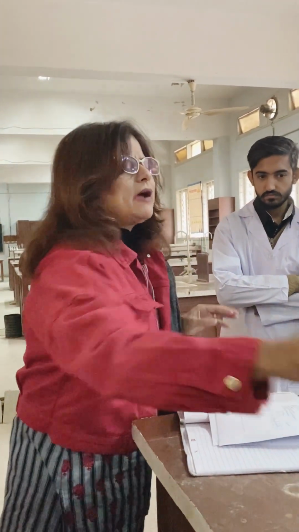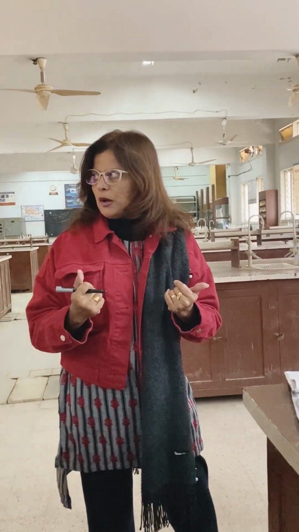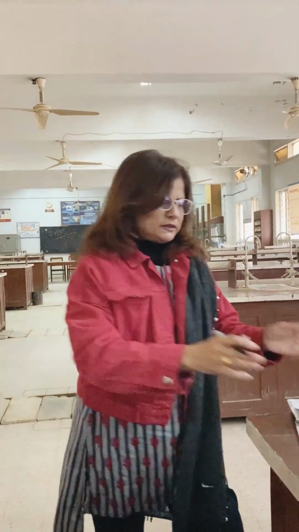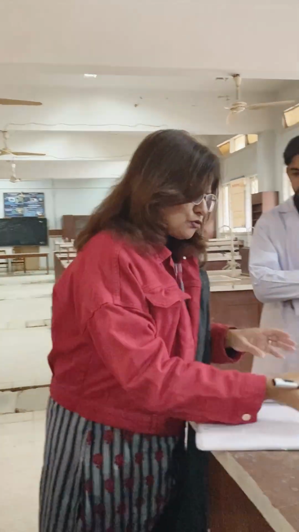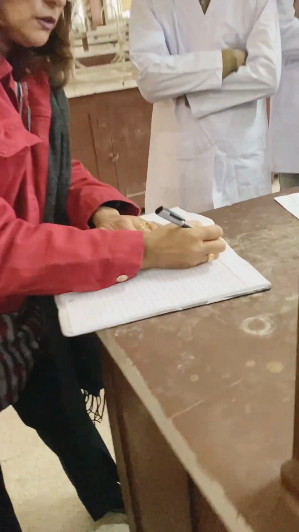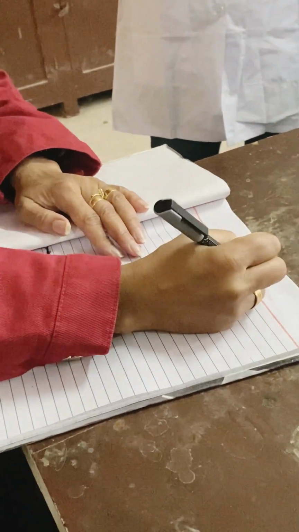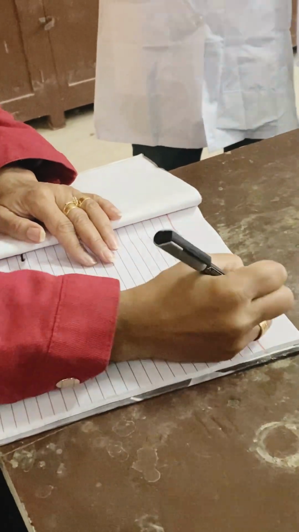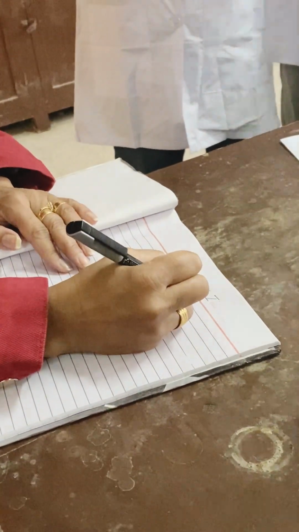Whatever recordings, whatever findings you are going to get from your compound, whatever information you are getting, you are going to record it down in your journal. So this is your chemistry journal, right? This is the first page. How are you going to start? You are going to start, come here, so that you can see, experiment number 1. Step number 1. Here you are going to write down step number 1, right?